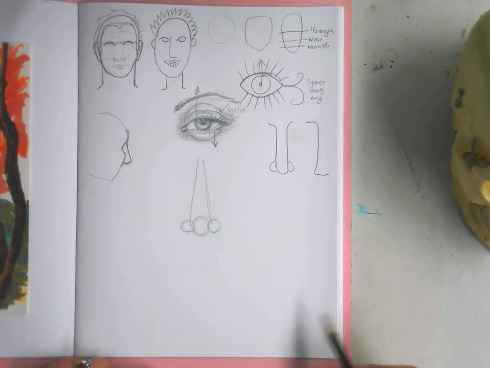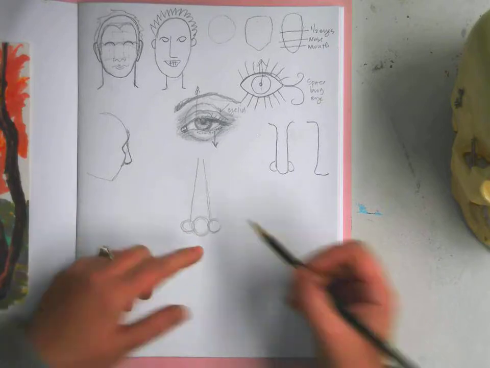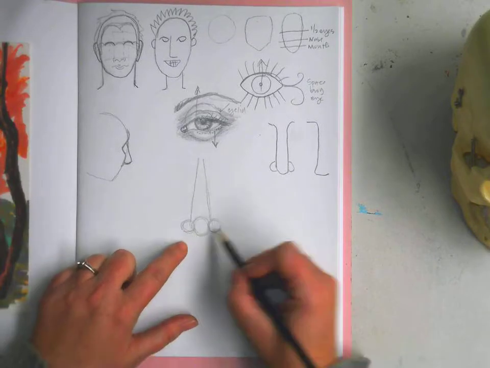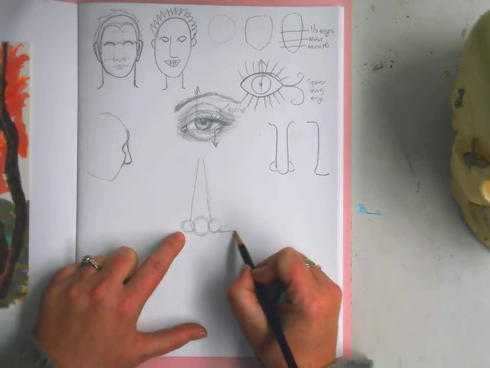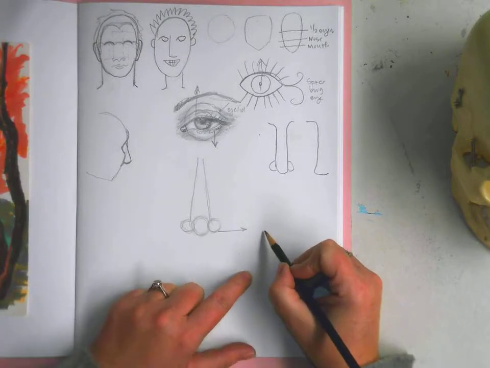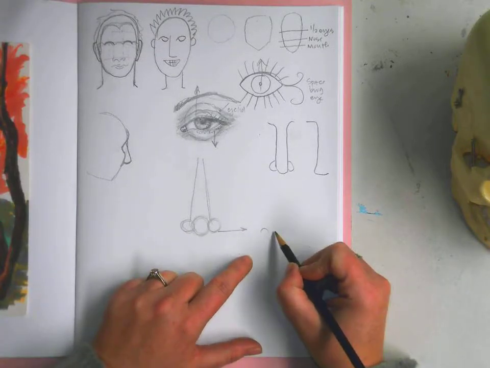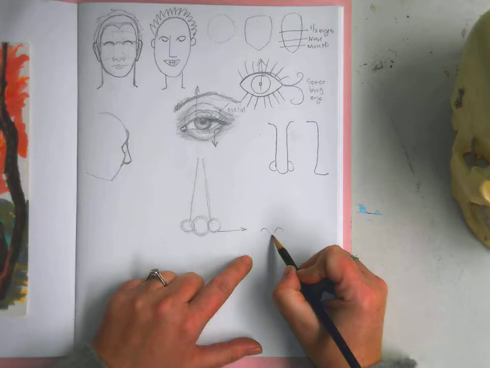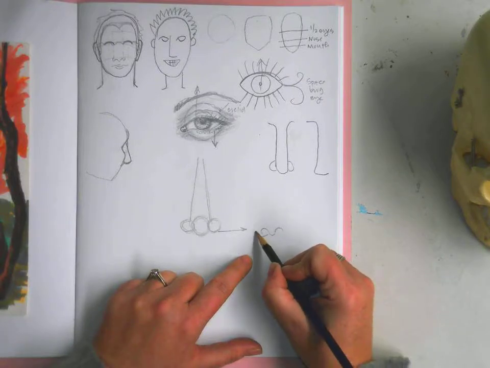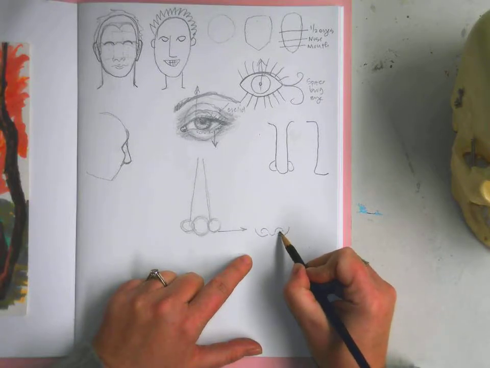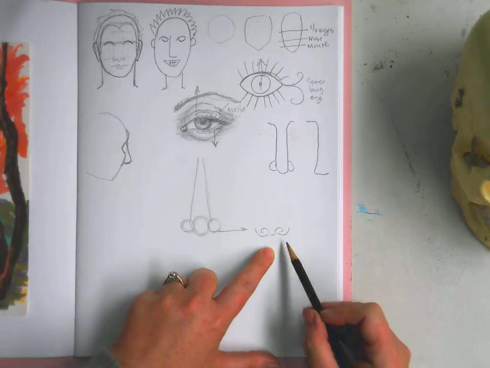Now, in terms of contour line drawing our portrait, really the only place to contour line draw is down here, where I affectionately call them the finger holes. Okay, nostrils. The only place there's anything to draw on a nose is down here, where there are nostrils.